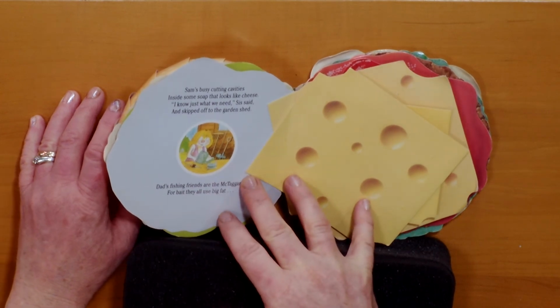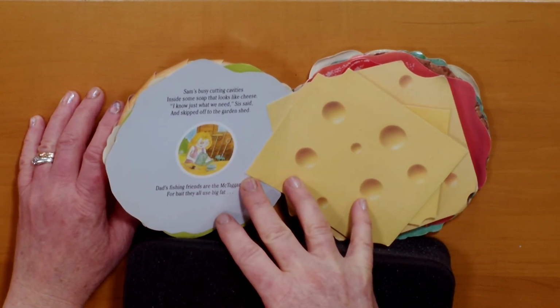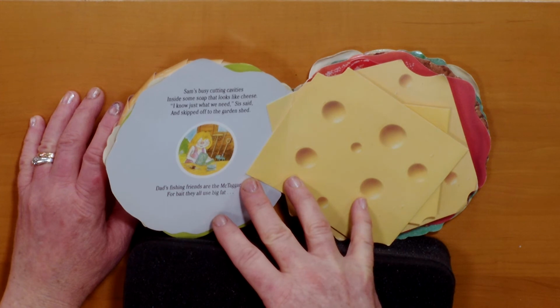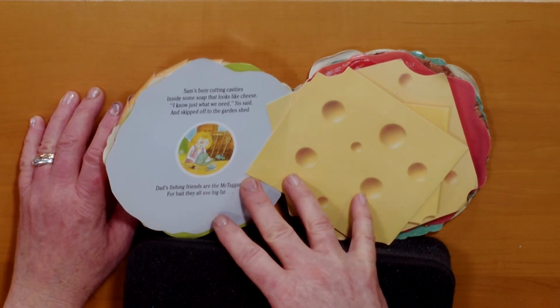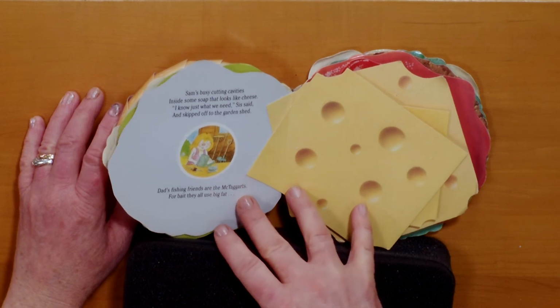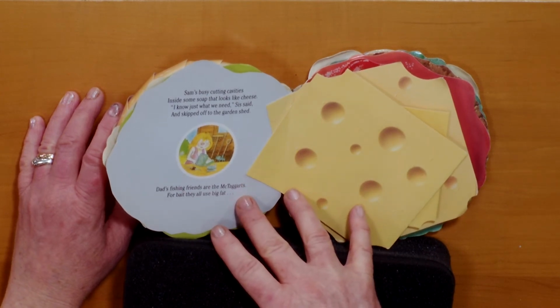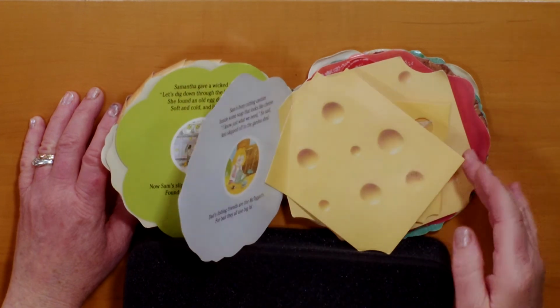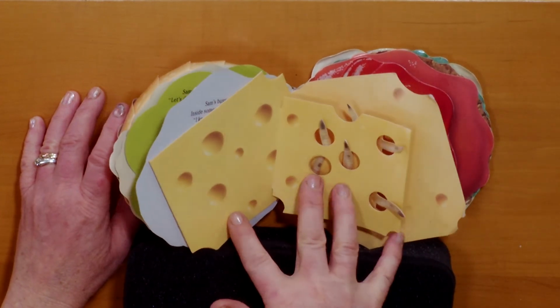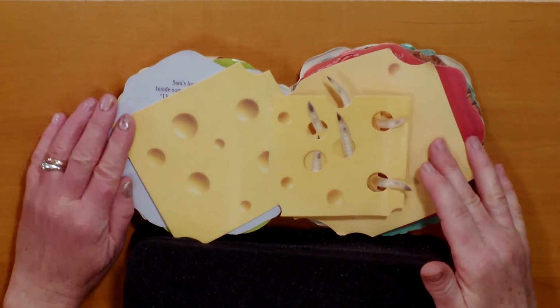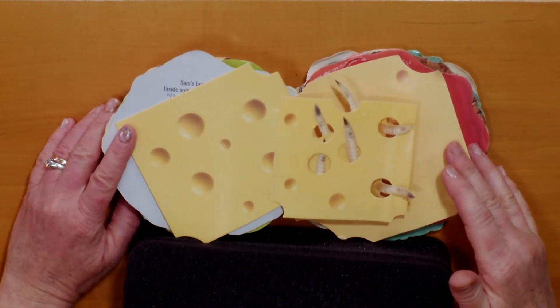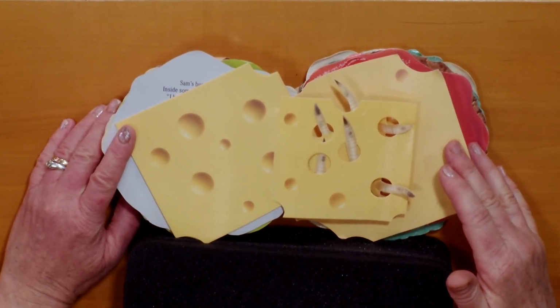Sam's busy cutting cavities inside some soap that looks like cheese. I know just what we need, Sis said, and skipped off to the garden shed. Dad's fishing friends are the McTaggarts. For bait, they all use big, fat maggots. Ew! Maggots are baby flies. They look like worms.